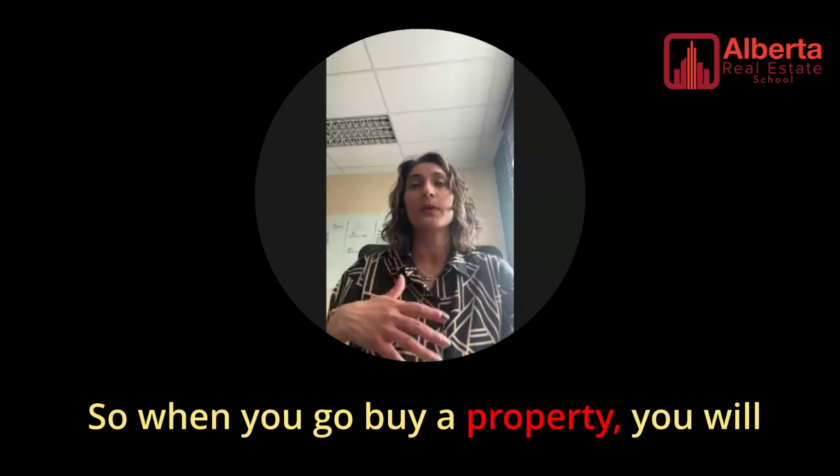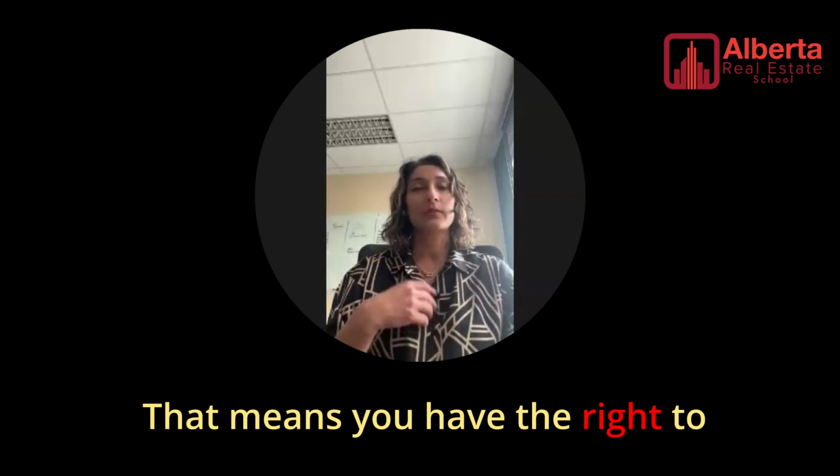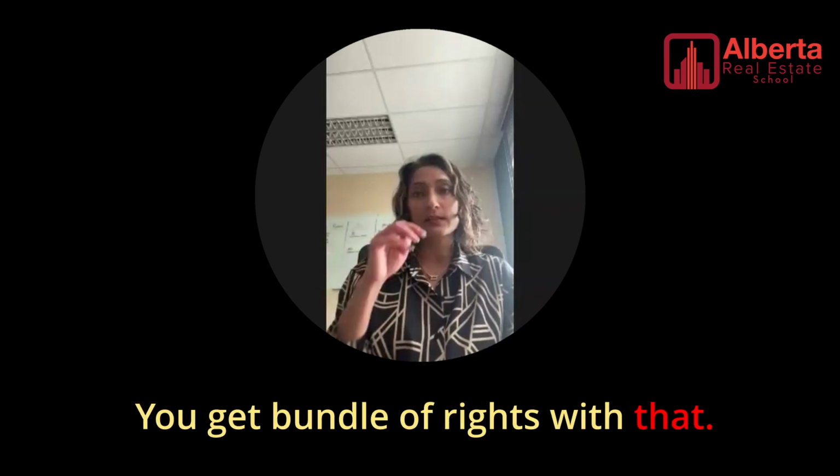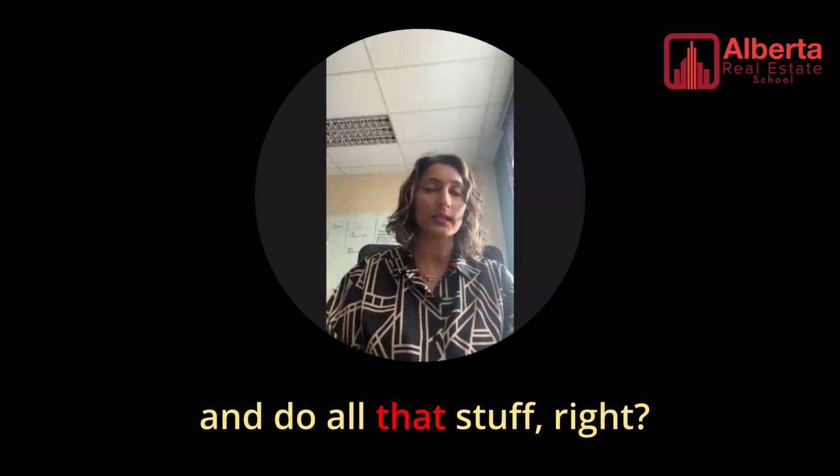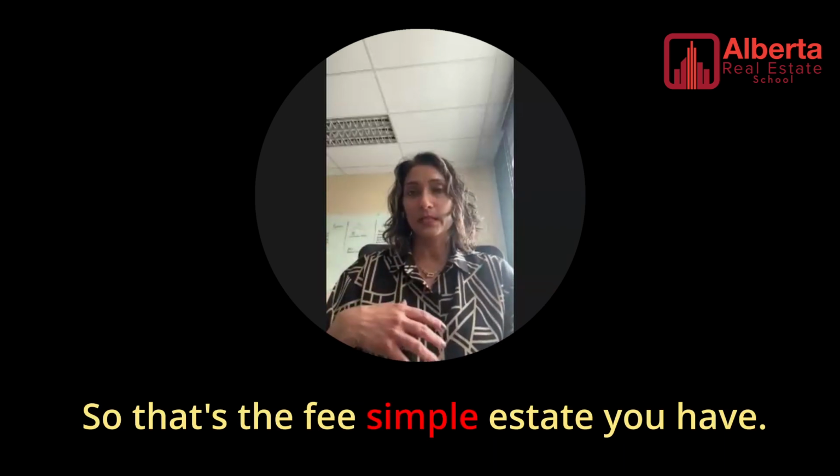So when you go buy a property, you will get fee simple estate. That means you have the right to possession of the property. You get a bundle of rights with that, so you can make changes to the property. You can build on that land and do all that stuff, right? So that's the fee simple estate you have.